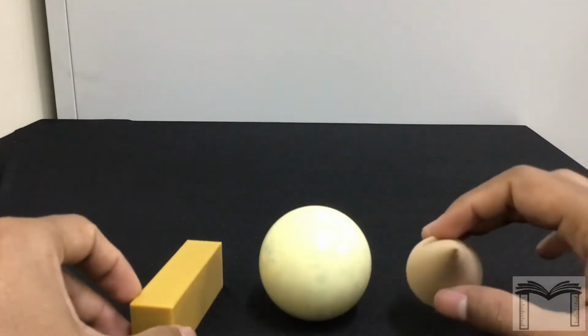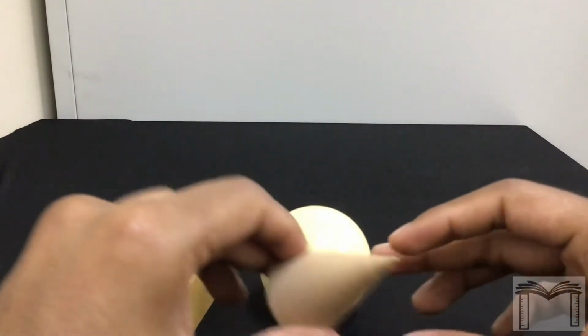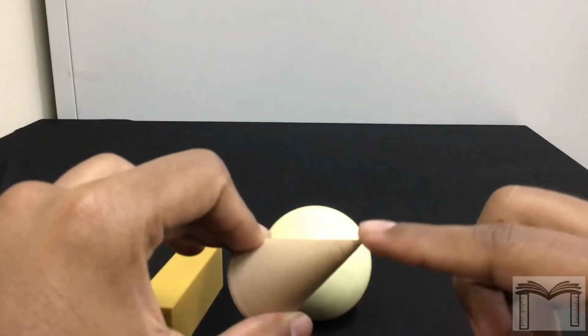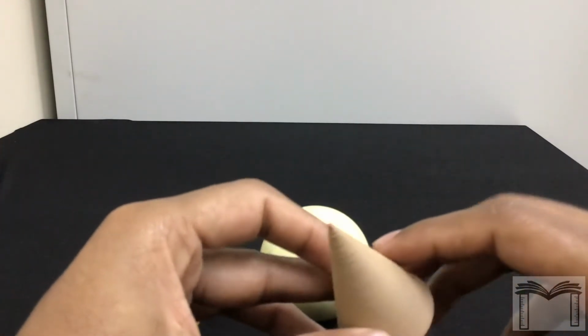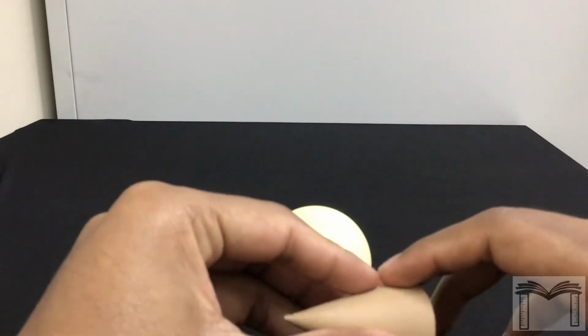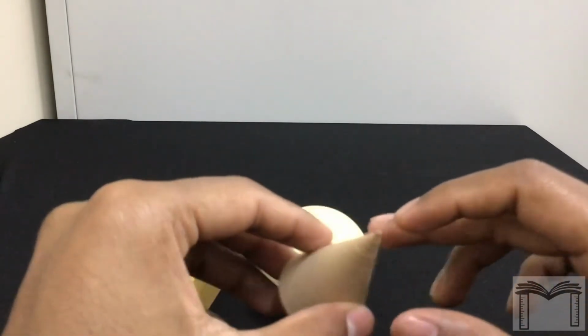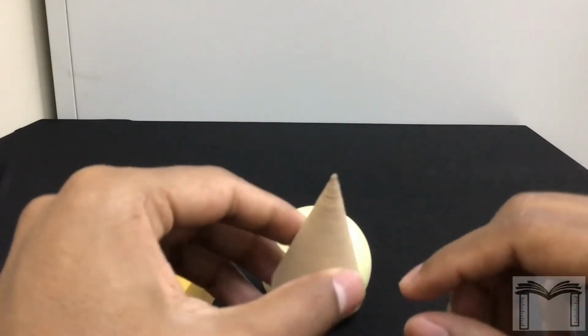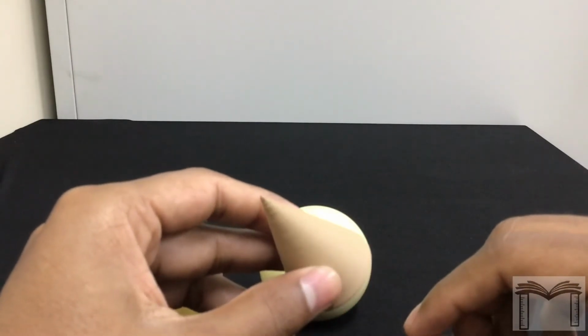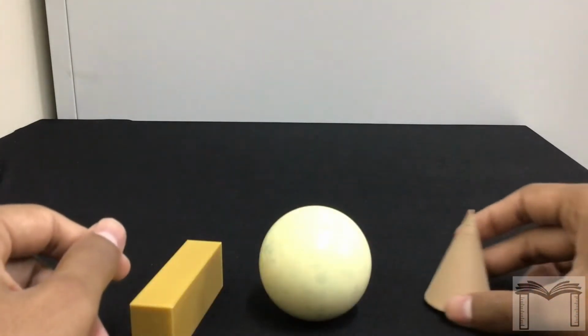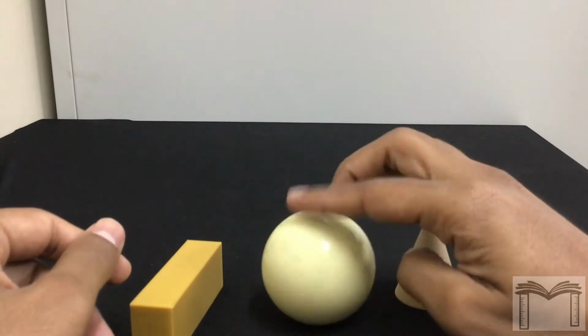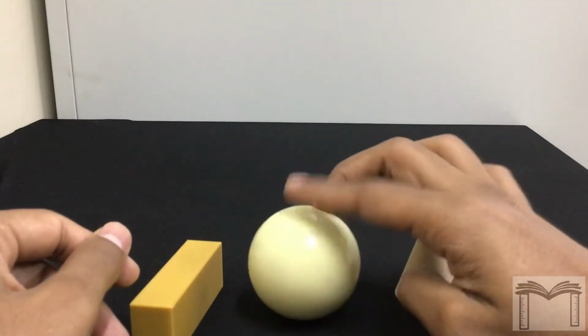There is an exception where the cone has a vertex, but it's not formed by the connection of edges. Rather, it's a face that forms a point. And the sphere has no vertices.